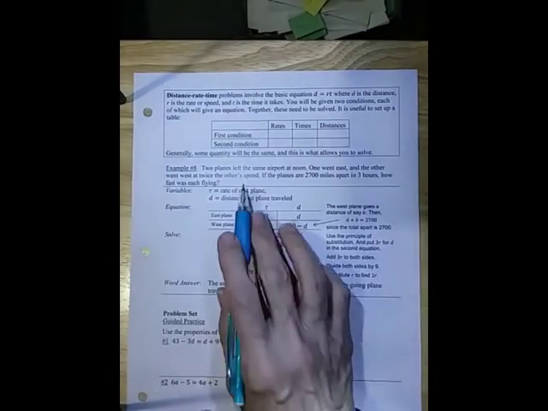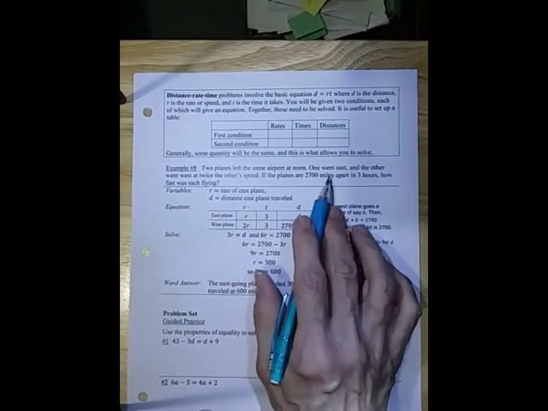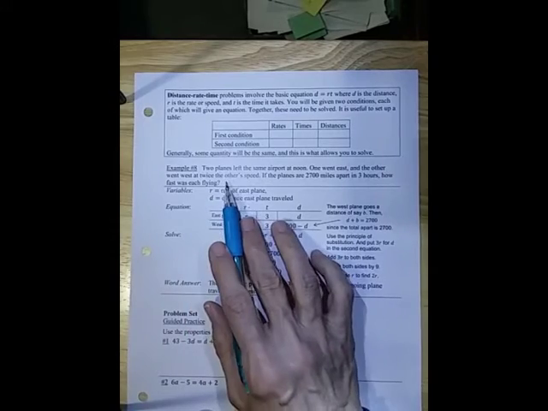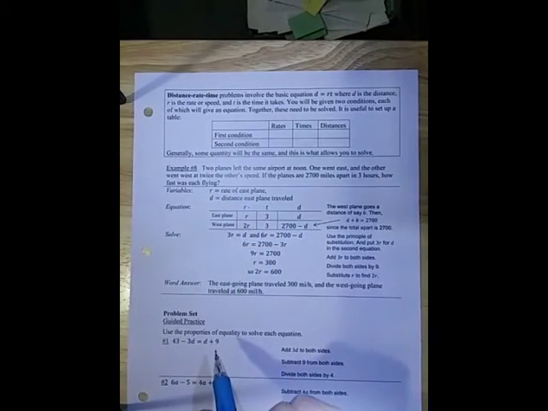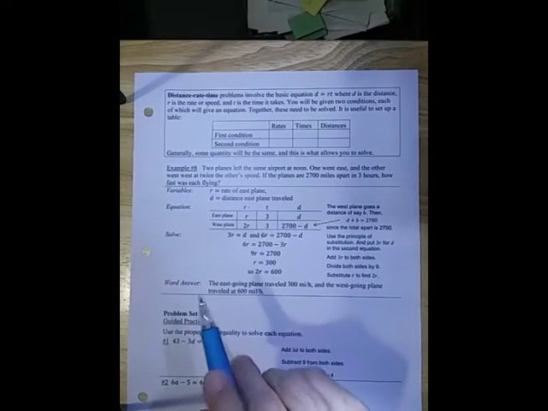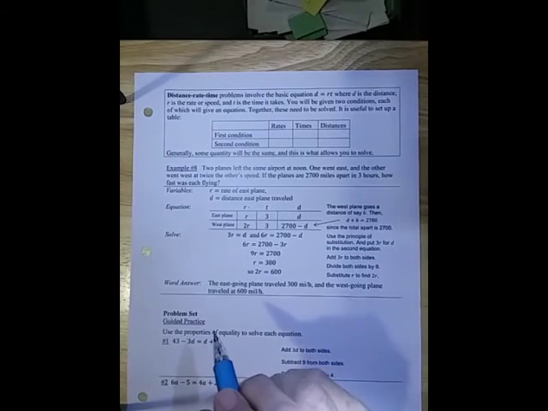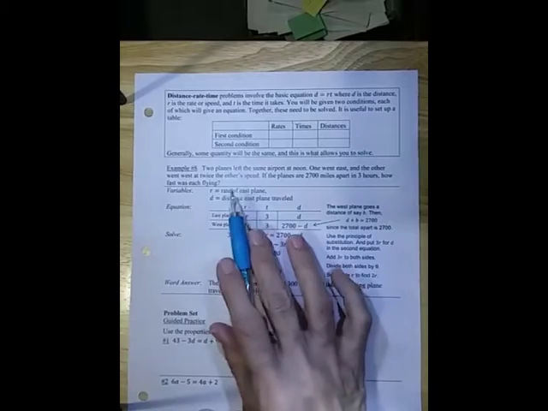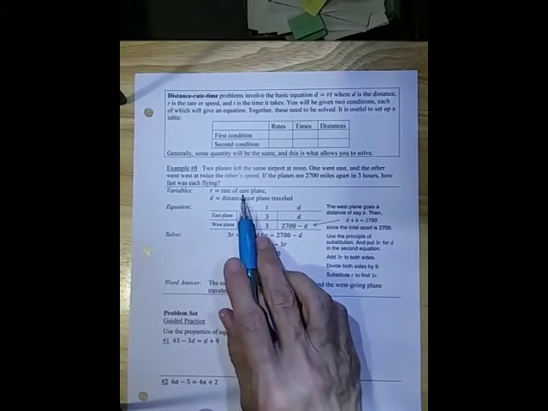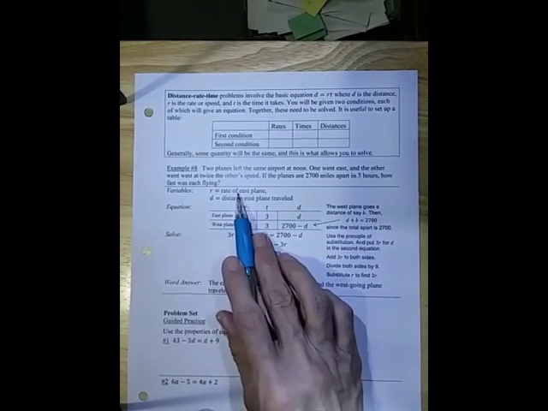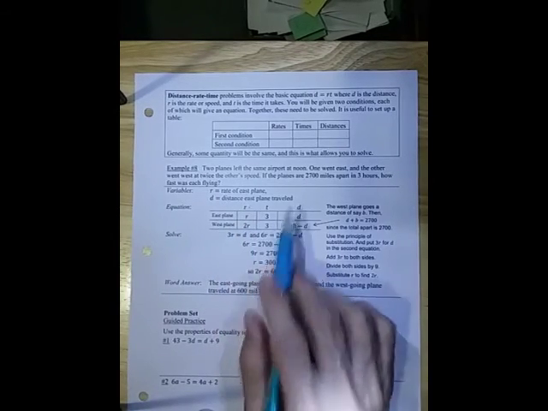So we have 2 planes that left the same airport at noon. One went east and the other went west at twice the other's speed. If the planes are 2,700 miles apart in 3 hours, how fast was each flying? So we don't know what the rate of either plane was, but it says the west is twice the other, so we'll let the east be r, and then the west will be 2r. And then we don't know how far they went, so we'll let d be the distance of the east plane.